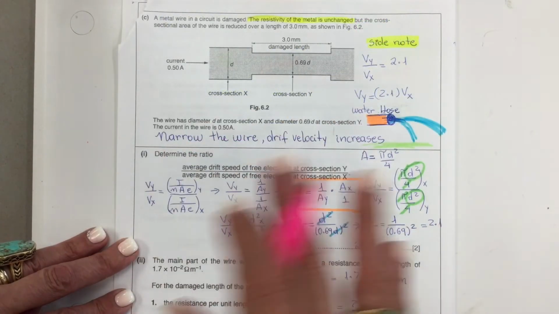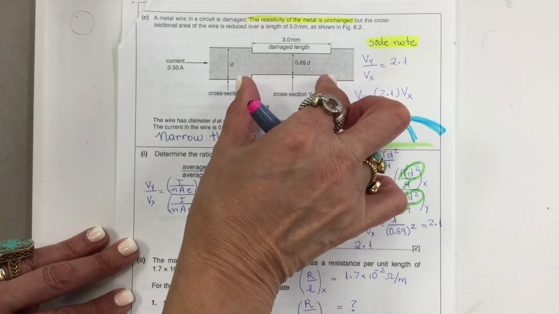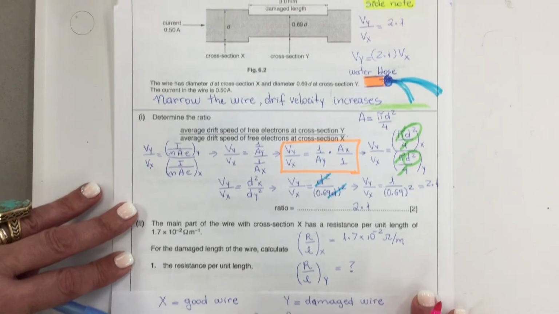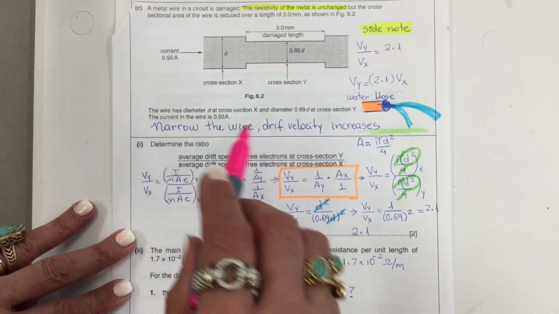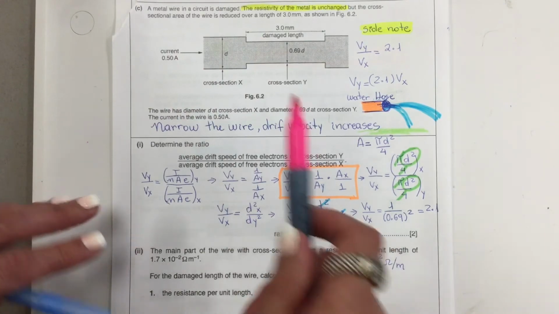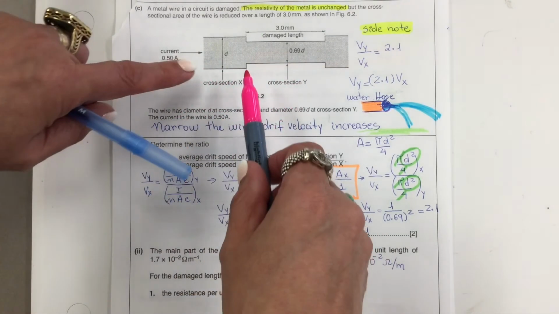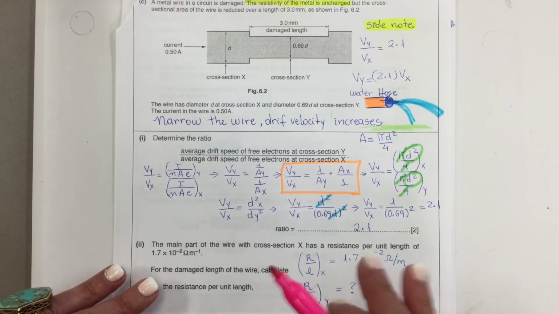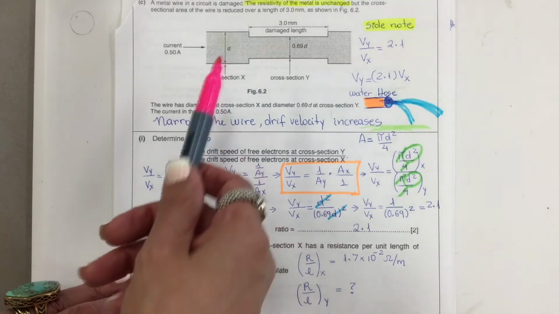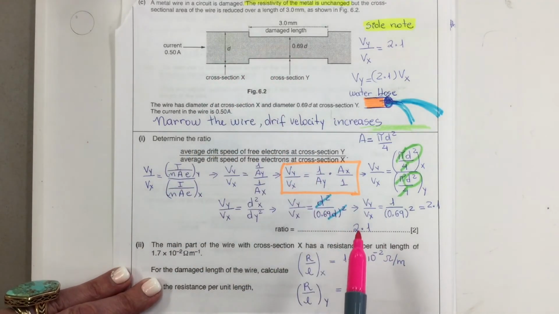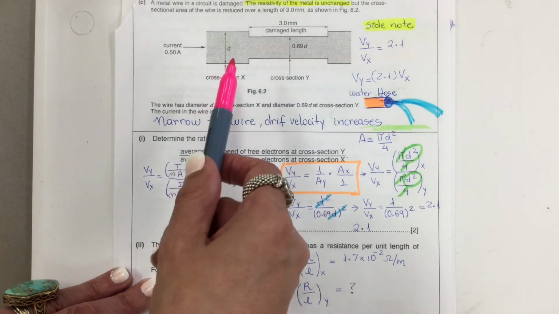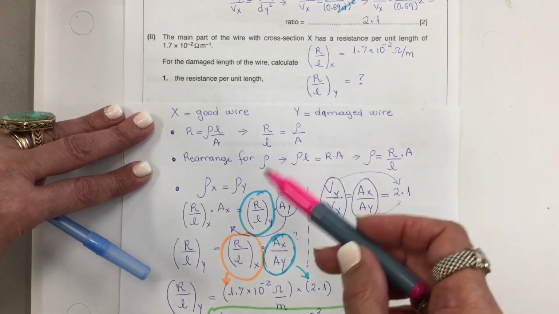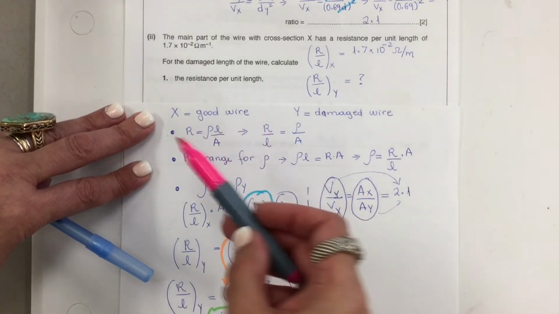This page is all about the section that was damaged. Here it is asking for the ratio between the velocity of electrons when compared between both sections, the normal one and the damaged one. So we conclude that the speed of the electrons in this section is about 2 times greater than the speed of electrons in this section here.